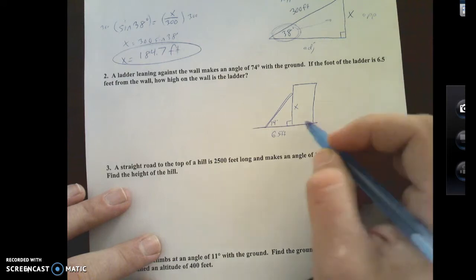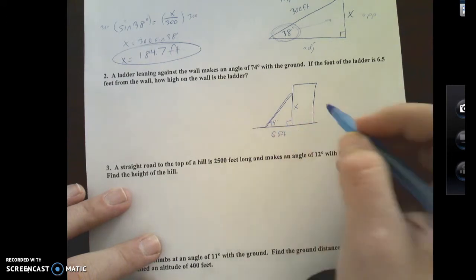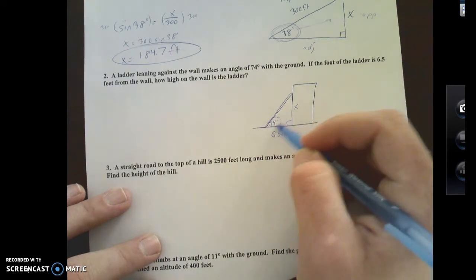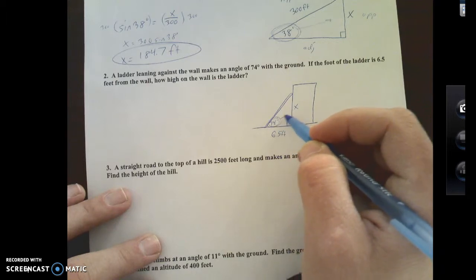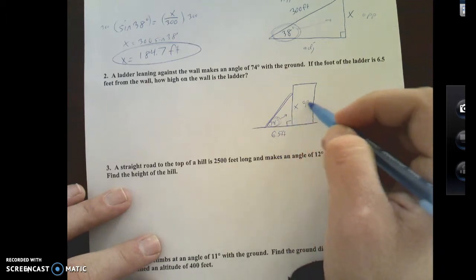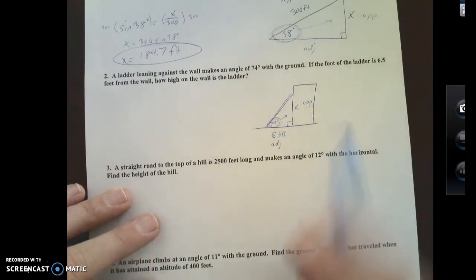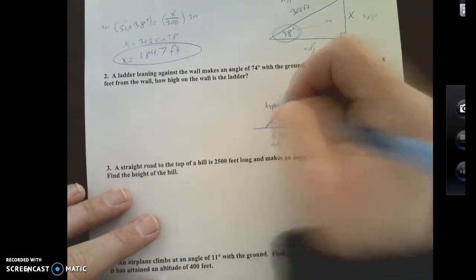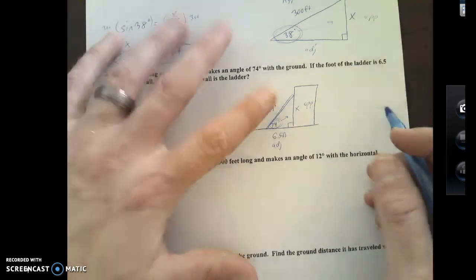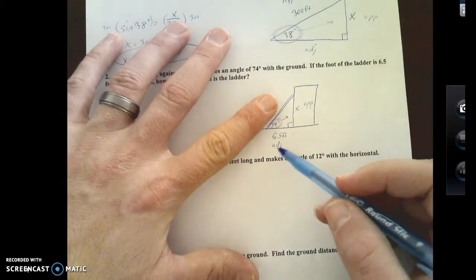Well, again, same idea. They're giving us an angle. We're going to circle the angle. Across from it, that's my opposite. Next to it is adjacent. Well, this would be my hypotenuse. Playing the game again. What are they giving me? There's my x. There's my 6.5.